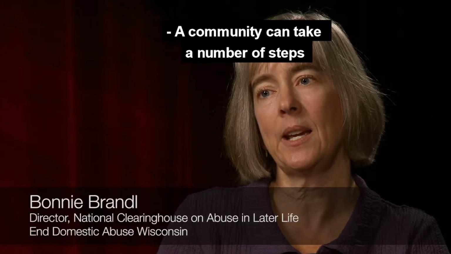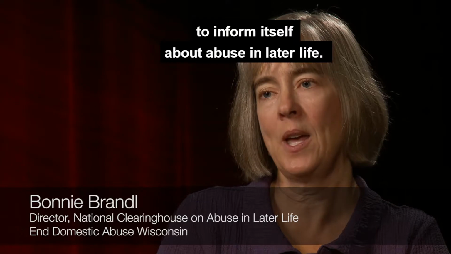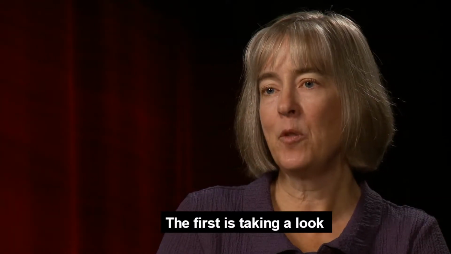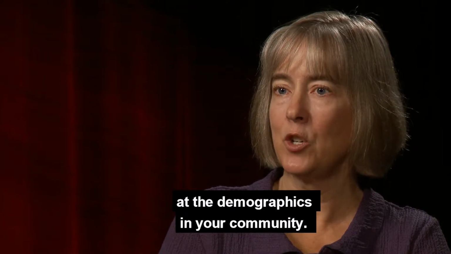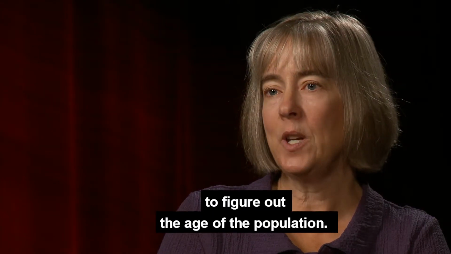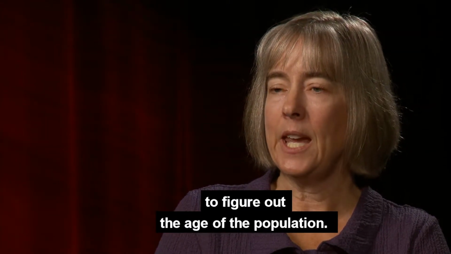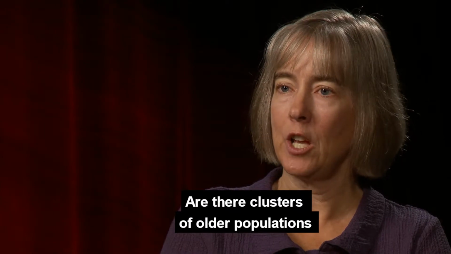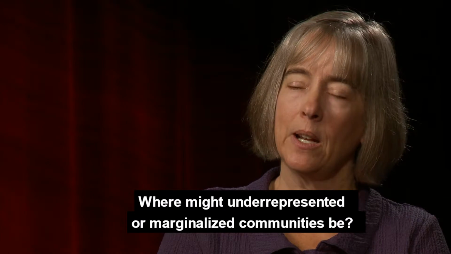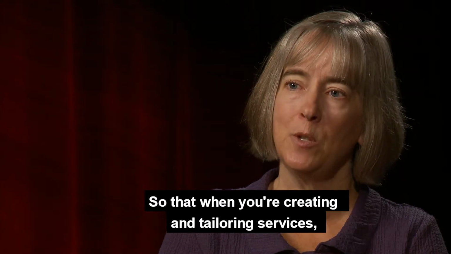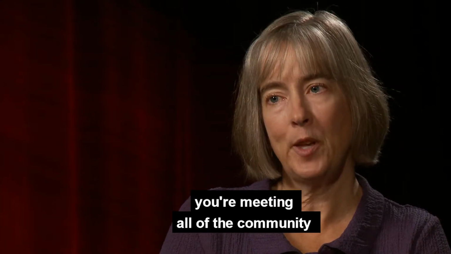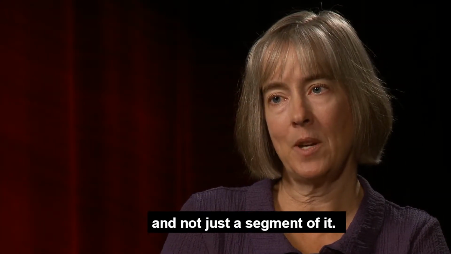A community can take a number of steps to inform itself about abuse in later life, and four things come to mind. The first is taking a look at the demographics in your community. There's great Census Bureau data that you can get online to figure out the age of the population. Are there clusters of older populations in certain parts of your community? Where might underrepresented or marginalized communities be, so that when you're creating and tailoring services, you're meeting all of the community and not just a segment of it?